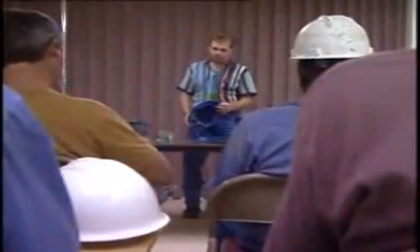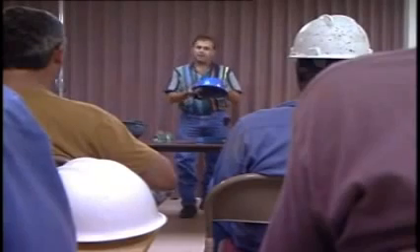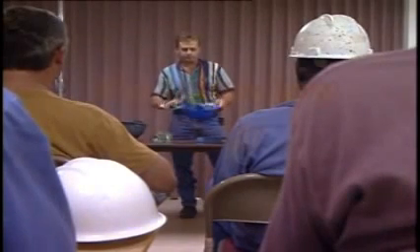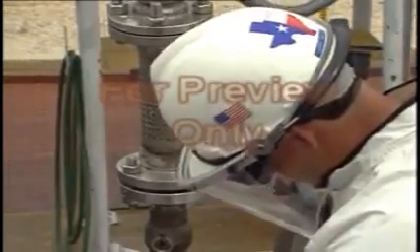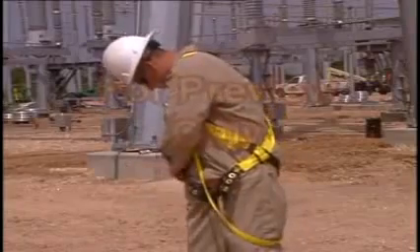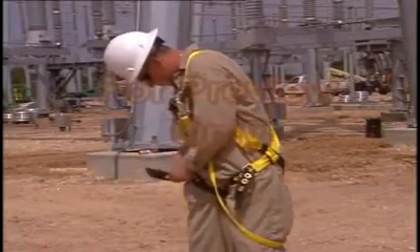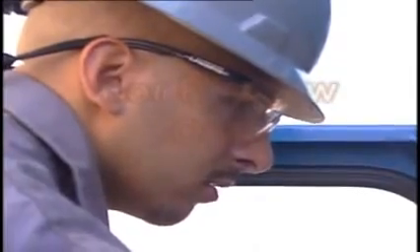OSHA regulations require the employer to provide training for each employee who performs tasks that require the use of PPE. Training is to cover the use of the PPE and its limitations. Each affected employee must demonstrate a satisfactory understanding of the training and the ability to use PPE properly. This requirement must be met before the employee is allowed to perform the work that requires PPE use.